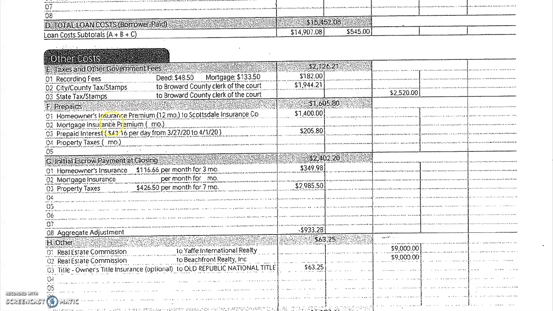In section F, these are prepaids, the homeowner's insurance, which the client can shop for. Okay. And this is the homeowner's insurance here. We're going to pay that. We're going to cut a check to the insurance company and pay the insurance. Line 3 is prepaid interest from the date of closing to the first of the month.